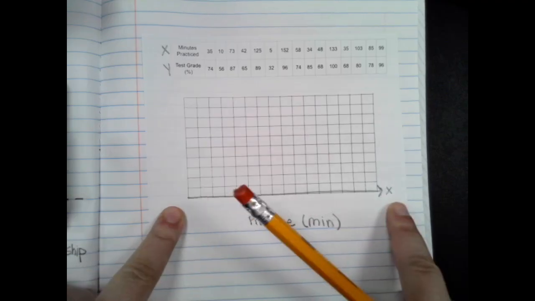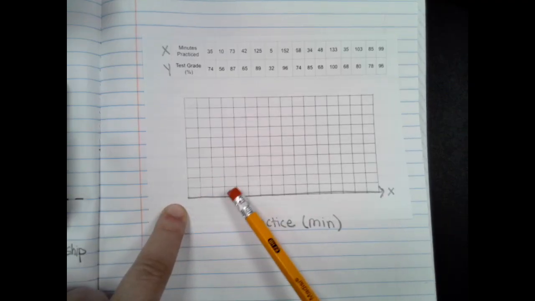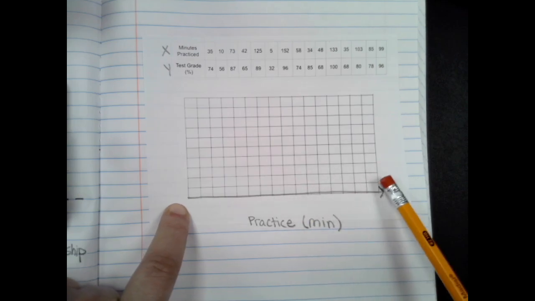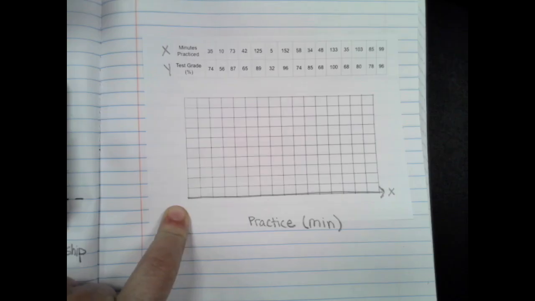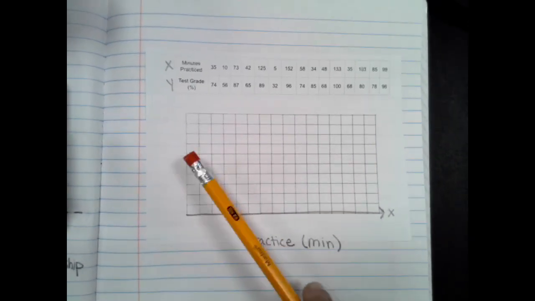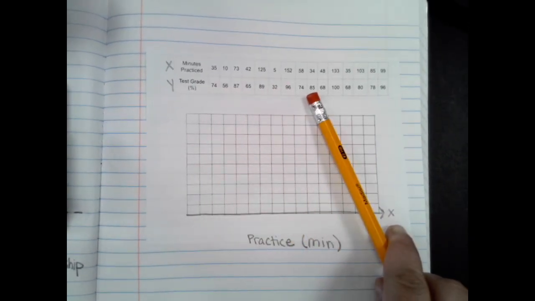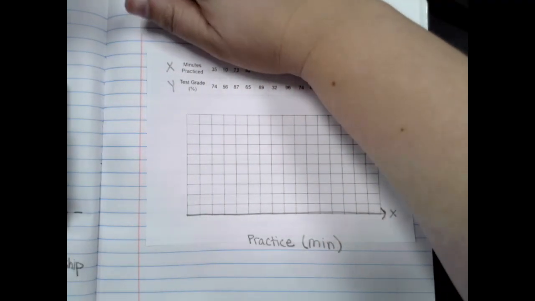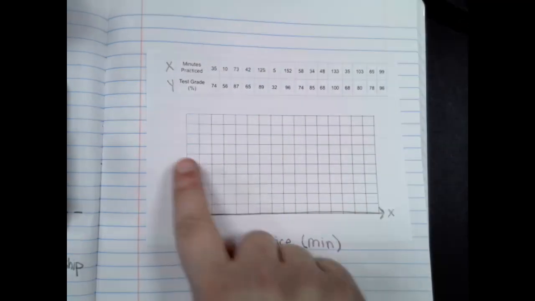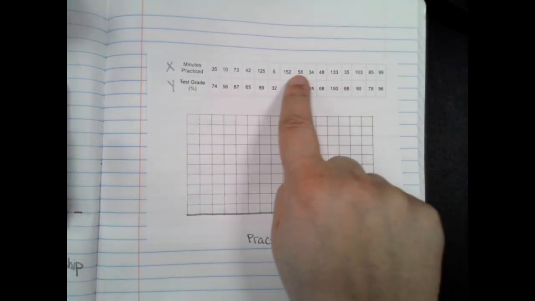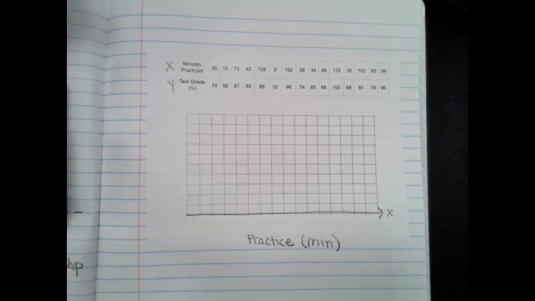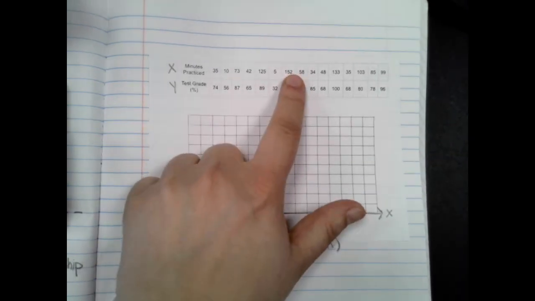Okay, and we might need to count how many lines we have here. We have 1, 2, 3, 4, 5, 6, 7, 8, 9, 10, 11, 12, 13, 14, 15. We have about 16 lines, not including the first one. So my lowest number, my minimum, is 5. And what is my highest number we have to get to? 152. So if I have 16 lines, what should I count by to get from 5 to 152?